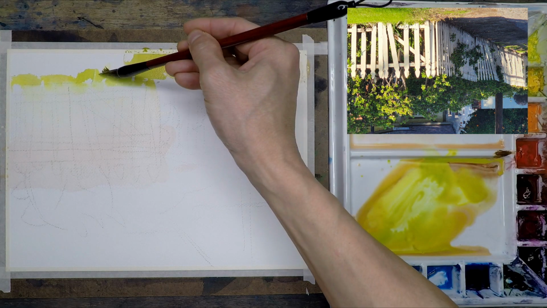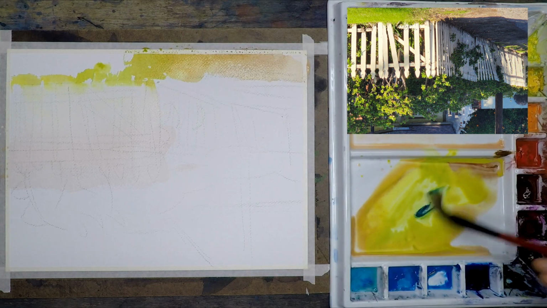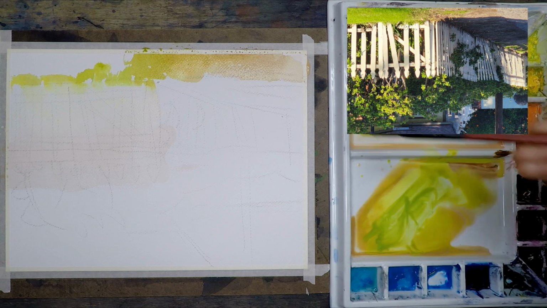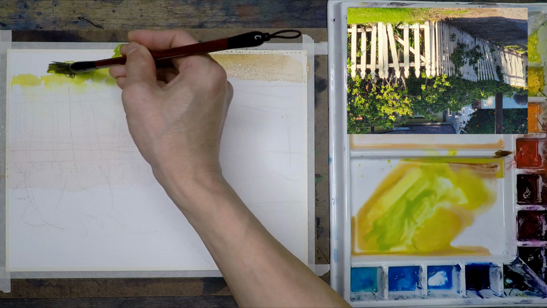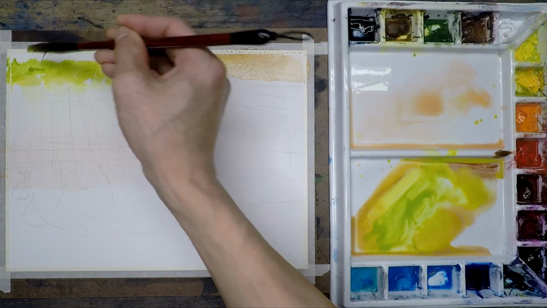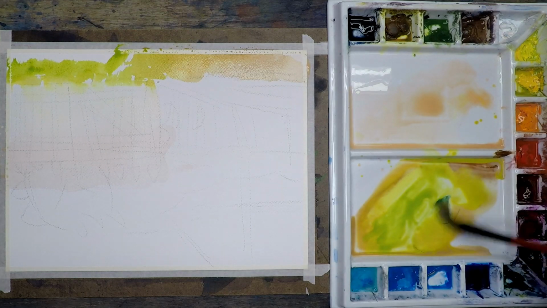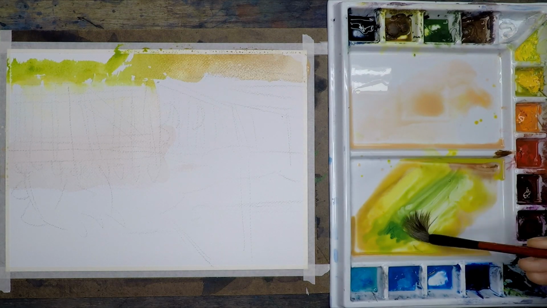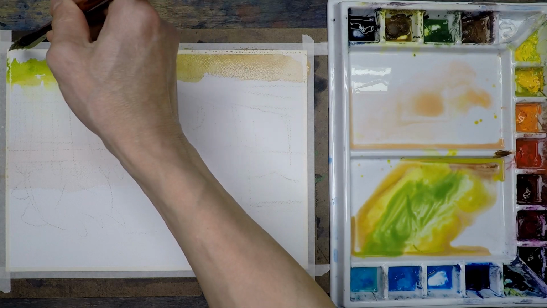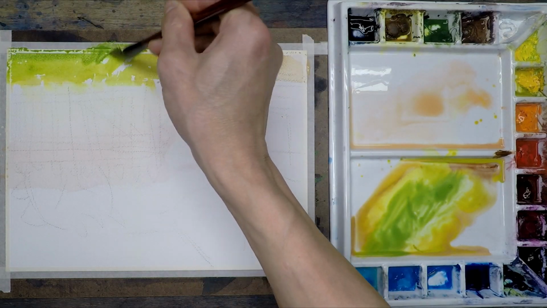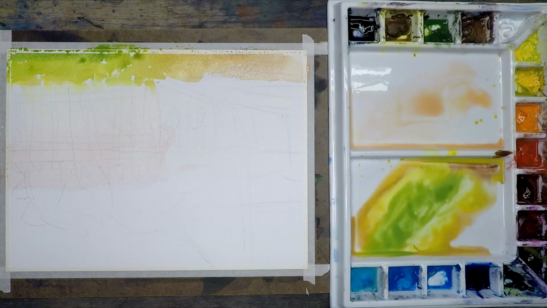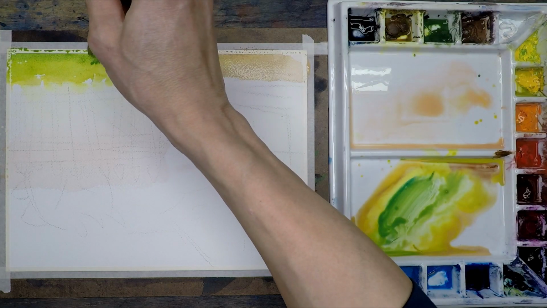I don't mind some of it going into the fence, but I think earlier was a little bit too much. So again, even within this yellow green, I really go the extra mile just to make sure there's some variation in there. There's a much cooler green and a slightly darker one.